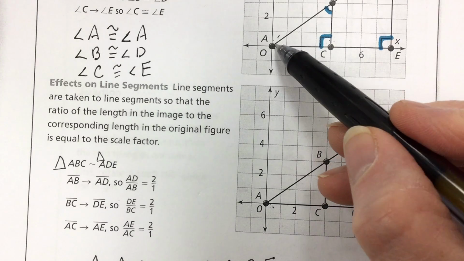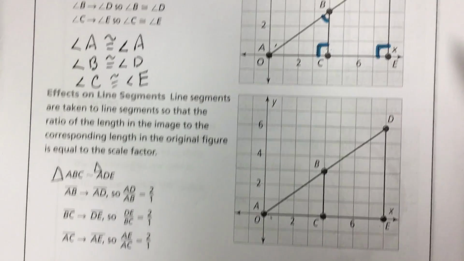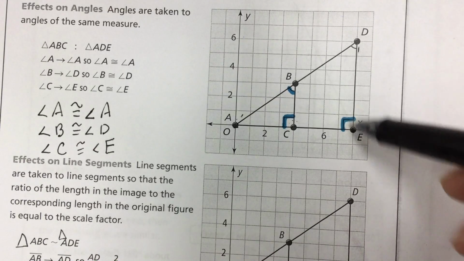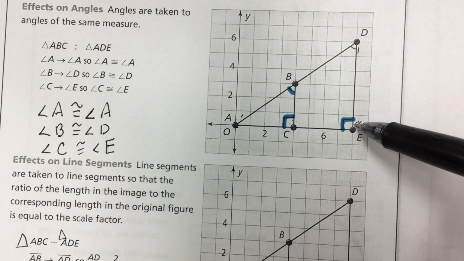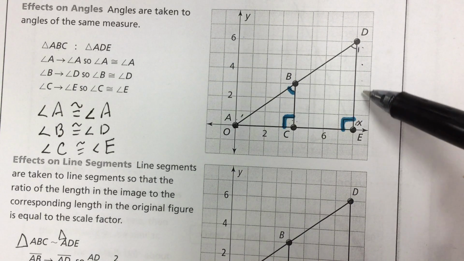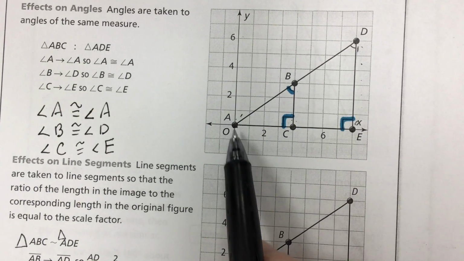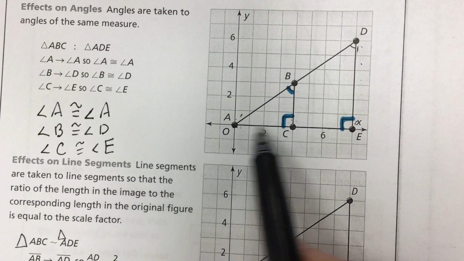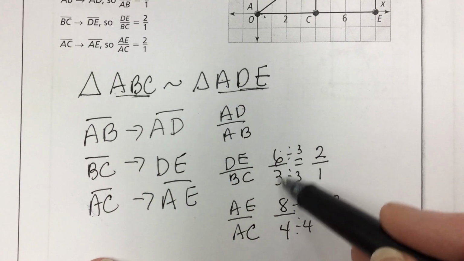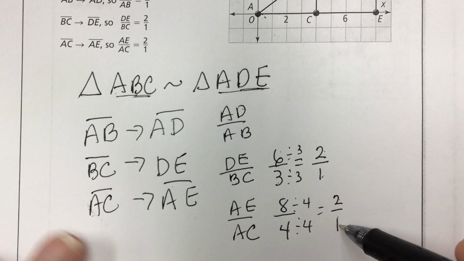Now, you cannot count when it's a diagonal. You cannot count the number of squares. You can only count the number of squares when you have vertical lines or horizontal lines. So when we got the value of DE, I counted the squares: 1, 2, 3, 4, 5, 6, and BC was 1, 2, 3. Then I found A to E was 1, 2, 3, 4, 5, 6, 7, 8, and A to C was 1, 2, 3, 4. Notice that 6 over 3 reduces to 2 over 1, and 8 over 4 reduces to 2 over 1.